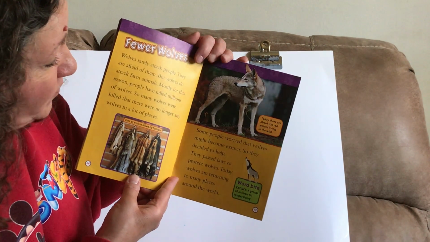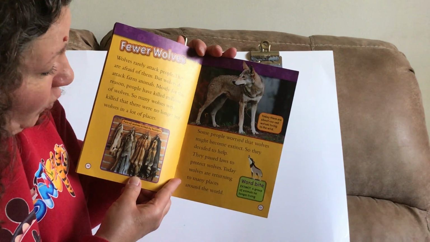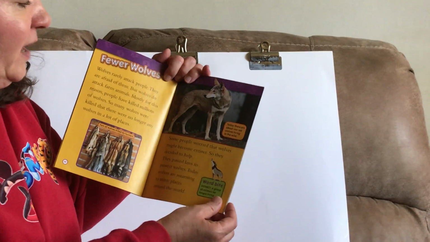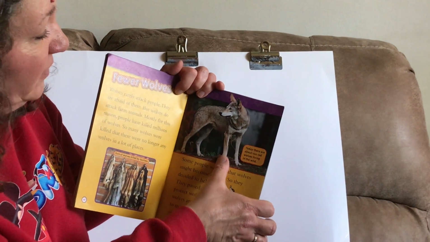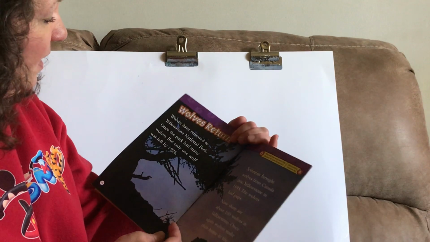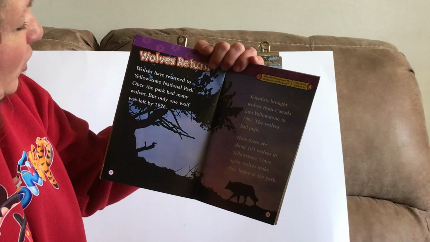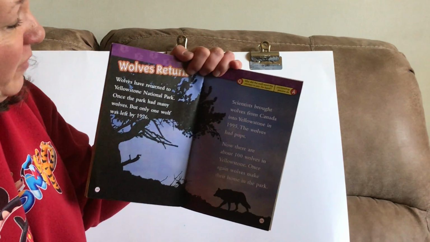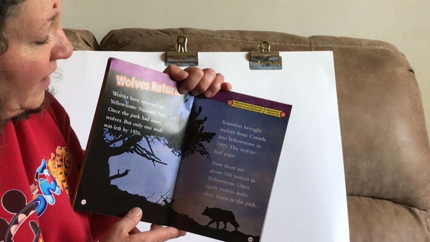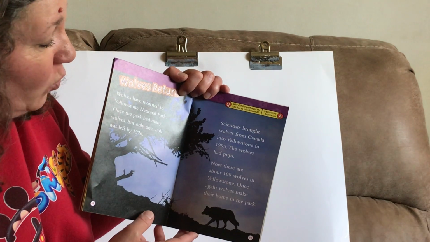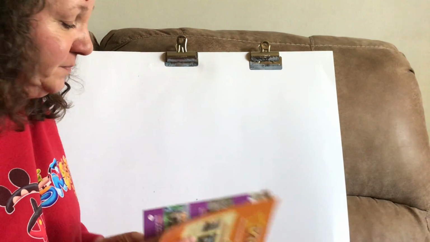So some people worried that wolves might become extinct, so they decided to help. They passed laws to protect wolves. Today, wolves are returning to many places around the world. Today there are about 100 red wolves living in the wild. Wolves return. Wolves have returned to Yellowstone National Park. Once the park had many wolves, but only one wolf was left by 1926. Scientists brought wolves from Canada into Yellowstone in 1995. The wolves had pups. Now there are about 100 wolves in Yellowstone. Once again, wolves make their home in the park.